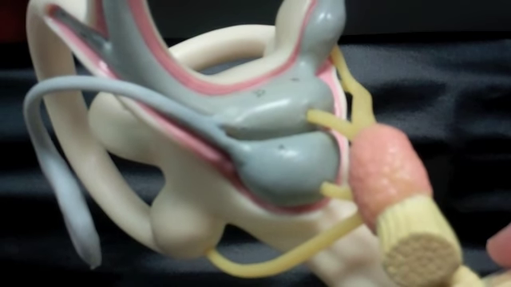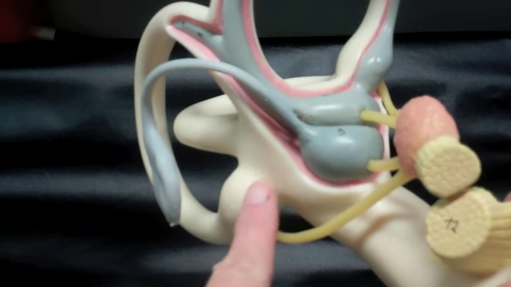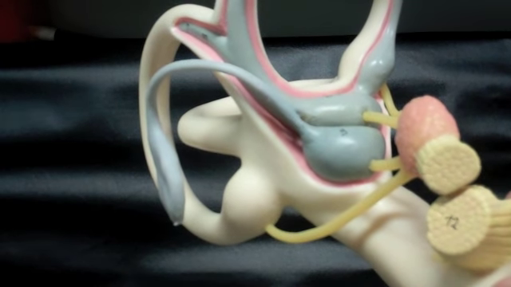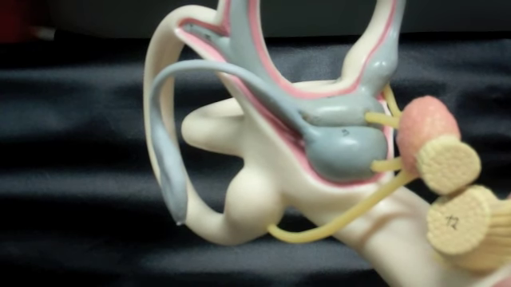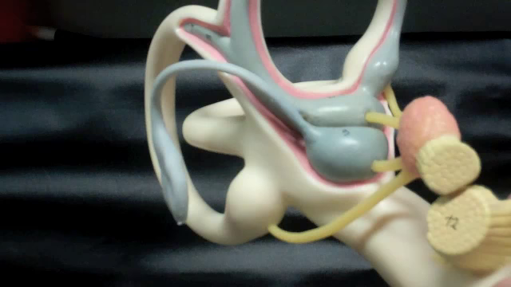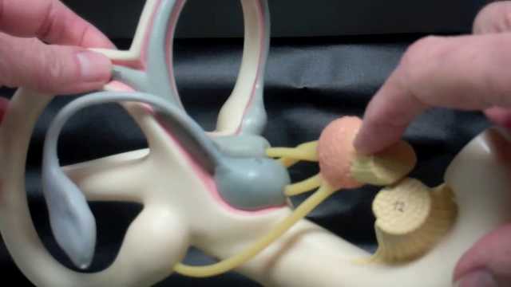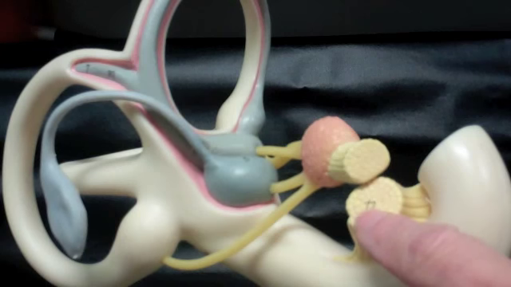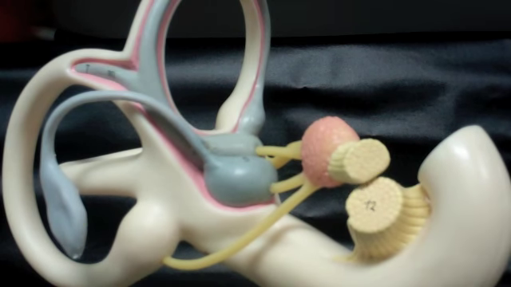The 2 maculae and the 3 ampullae each have an extension of cranial nerve number 8, the vestibular part of number 8. They merge together to make the vestibular part of 8, which then bundles together with the cochlear part of 8 and proceeds then into the brainstem.